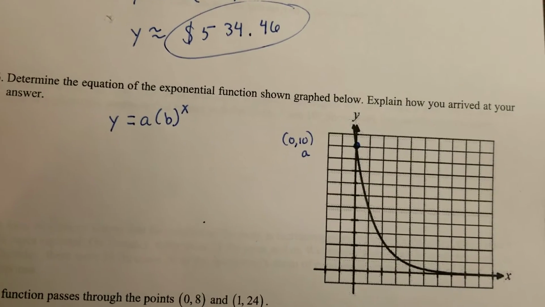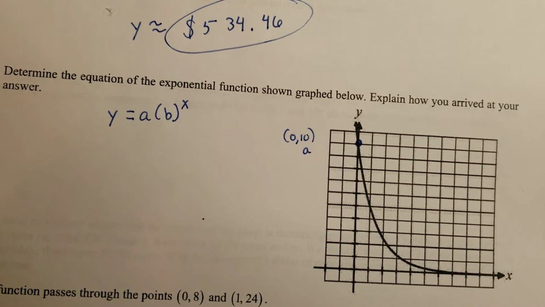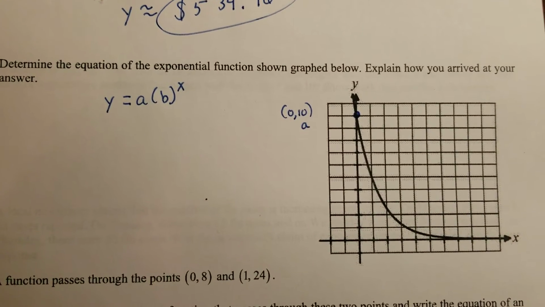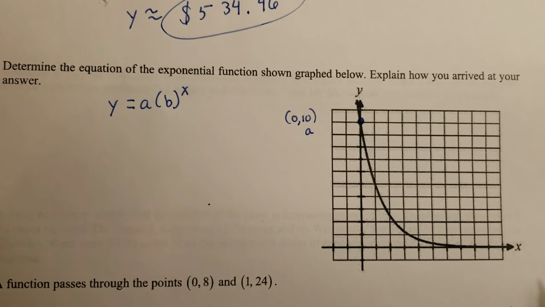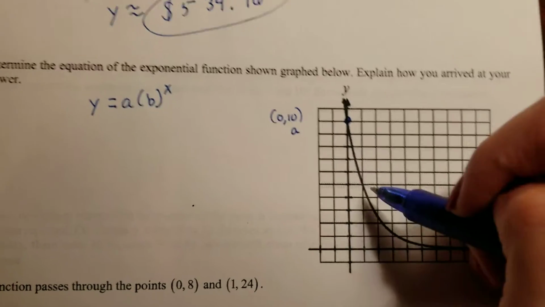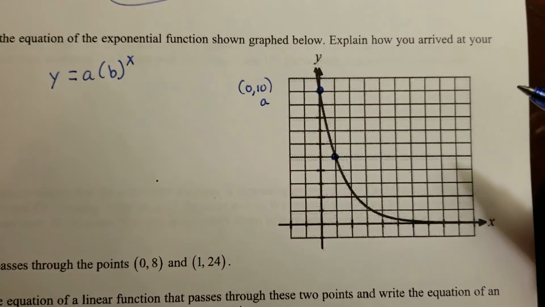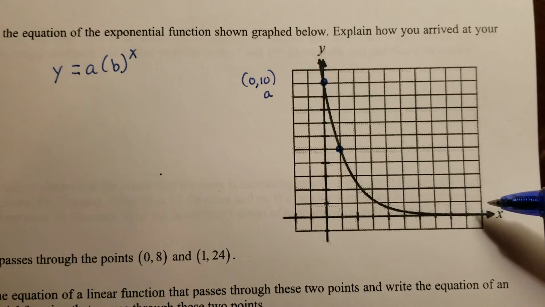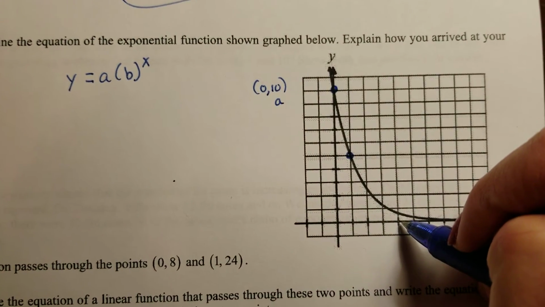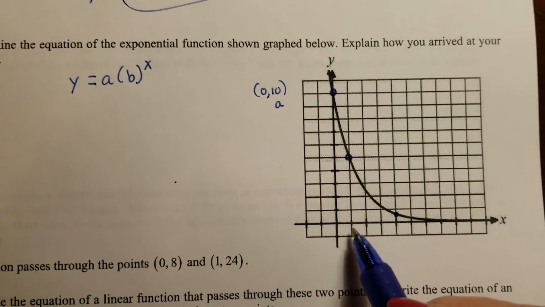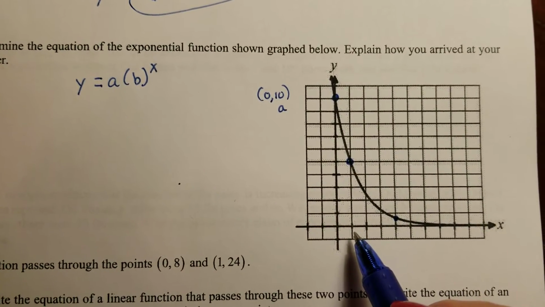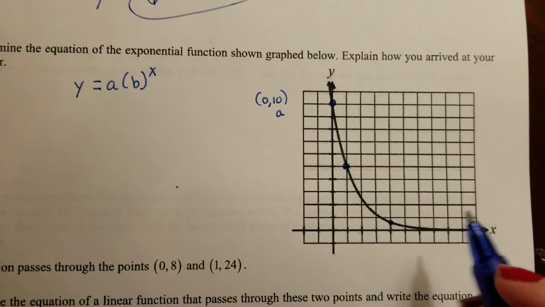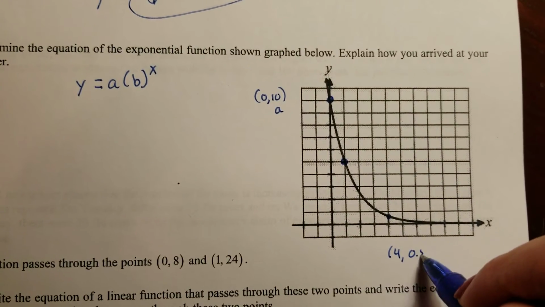And we need to figure out what we are decreasing by. So I'm going to find another point. Try to look for an easy point that passes through here. We could use this one right here. I'd like to go further down on the graph, and we could use this one right here. 1, 2, 3, 4. Maybe that would be (4, 0.5).